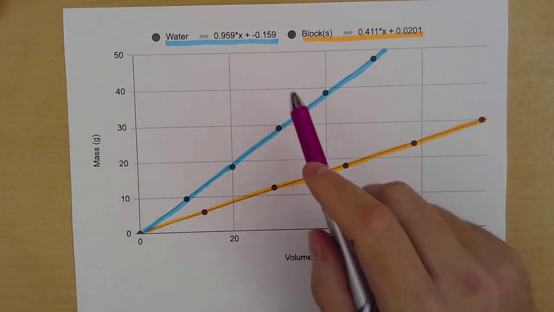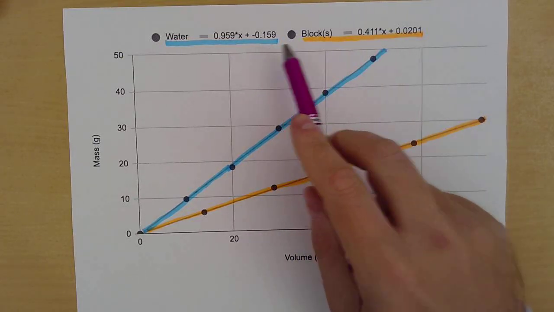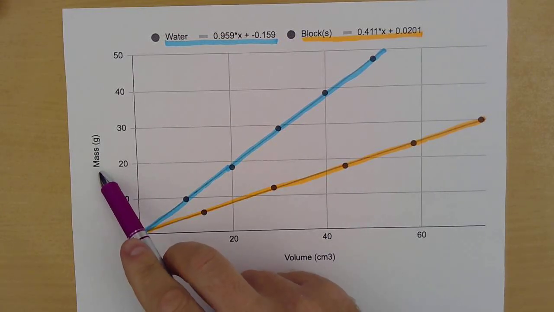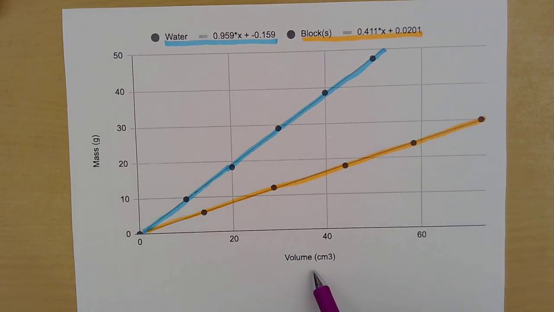And so we also look at these y-intercepts, and we know that these y-intercepts are false. They're not valid because if I don't have anything to weigh, I don't have any volume. If I don't have any volume of anything, I don't have any mass. There's nothing to weigh in the first place. So what are these telling us?